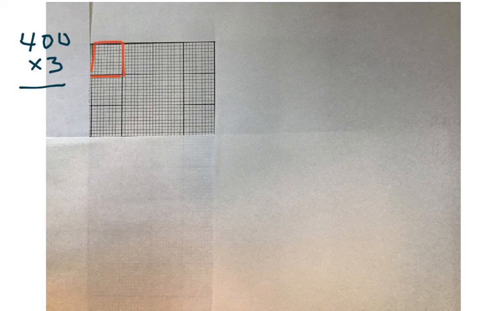So we have 1, 2, 3, 400 across, and we have 1, 2, 3 of these down. 3 400s. And that's what this is, isn't it? 400 multiplied 3 times. So we got the 1, 2, 3 of these 400s.